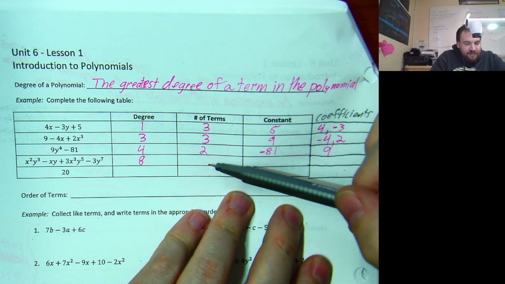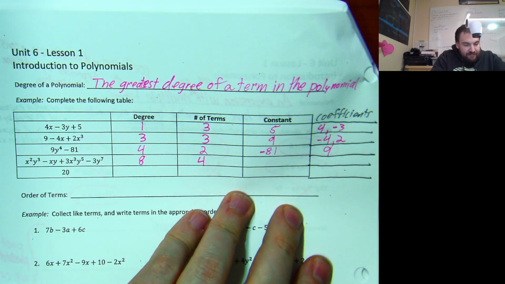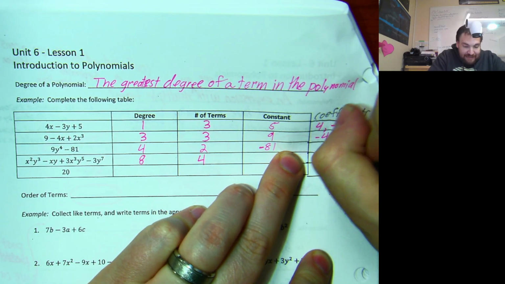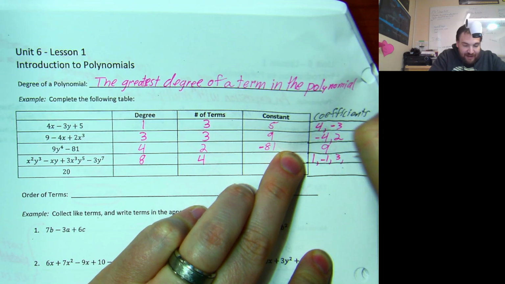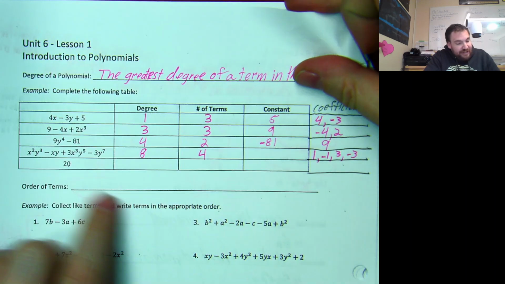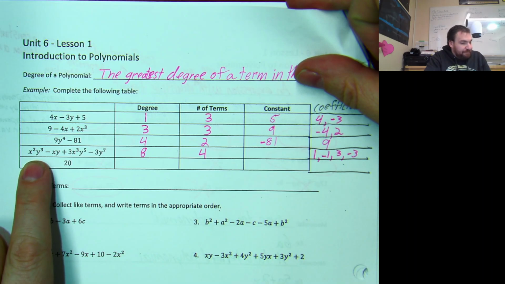How many terms are there? Constant is? There is no constant. Cool. And the coefficients are? 1, negative 1, 3, and negative 3. Good. If there is no coefficient listed, then what is the number that we assume is multiplying out front? It's 1. Good.